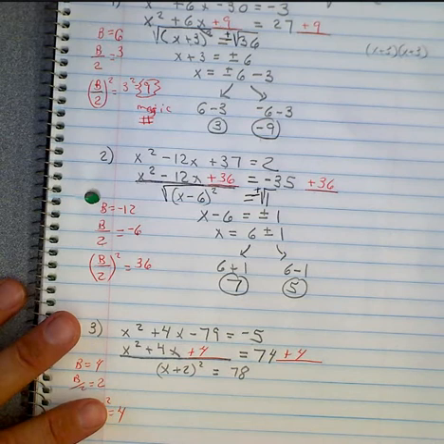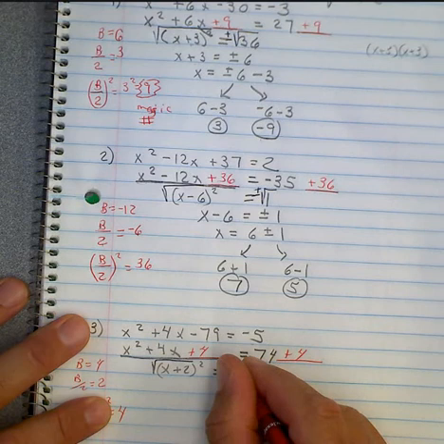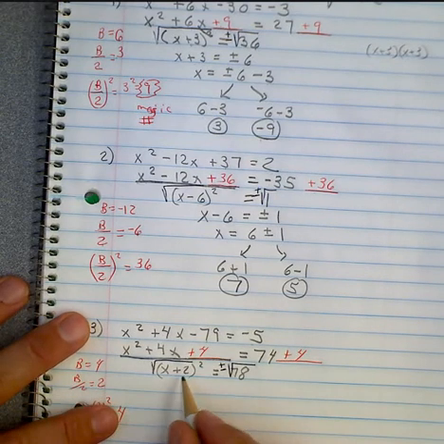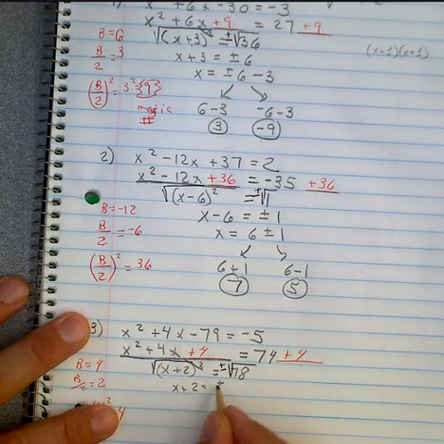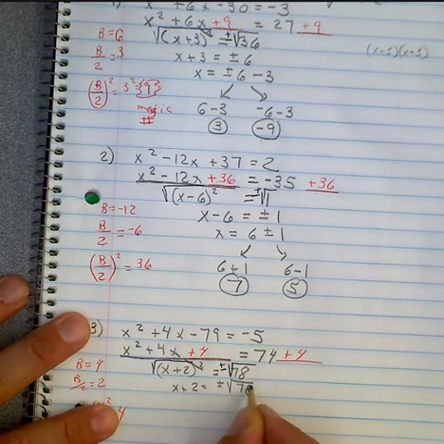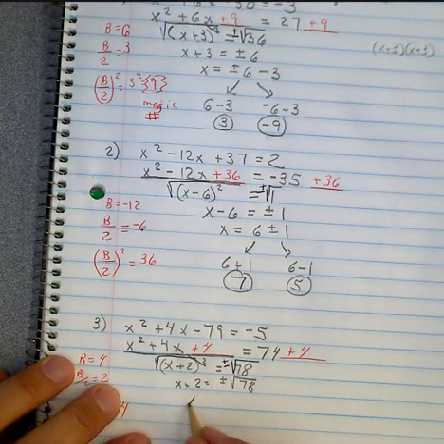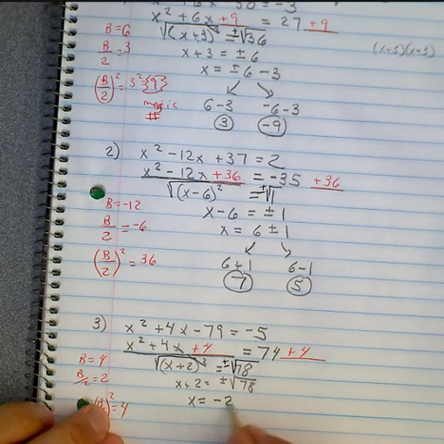Square root both sides. It doesn't look like this one's going to come out to be very nice, because the square root of 78 is not a perfect square. Consider the plus and minus, which means now I have x plus 2 equals plus or minus the square root of 78. When I subtract 2 from each side, I get minus 2 from here, makes it go away. When I subtract 2 from here, I could write it on the end, but I prefer to write it in the beginning. Negative 2 plus or minus the square root of 78.